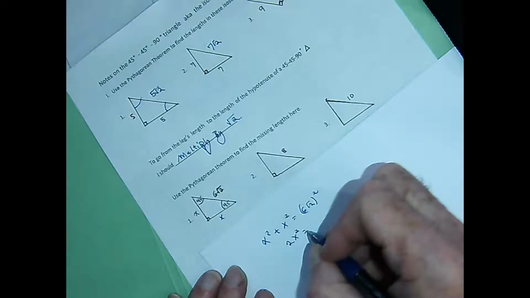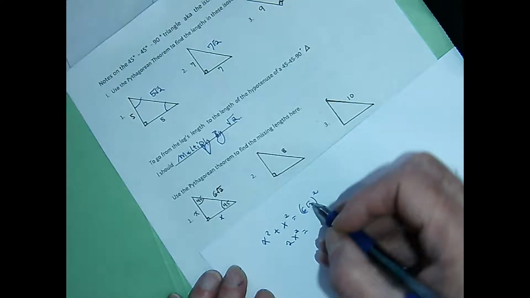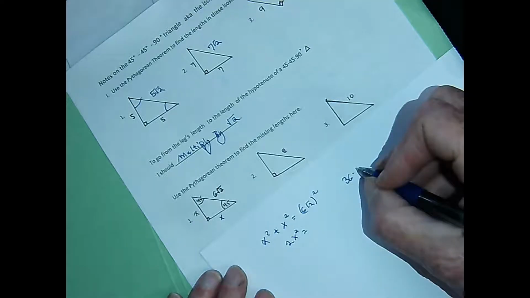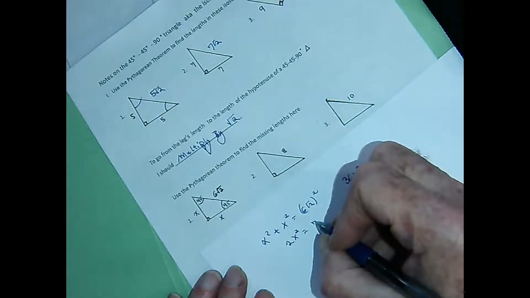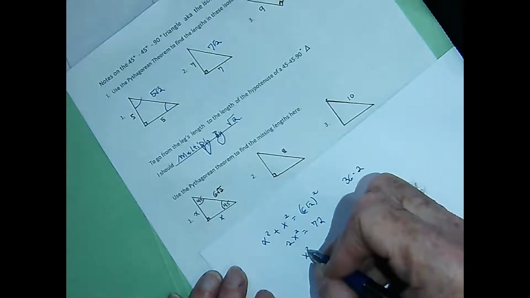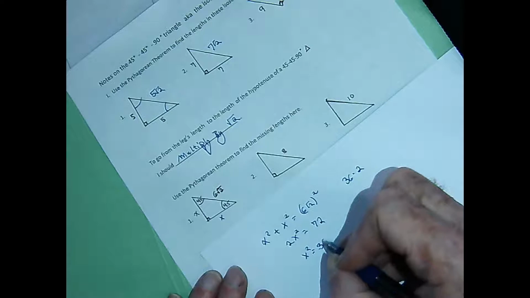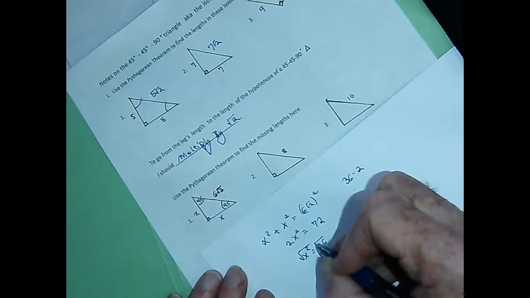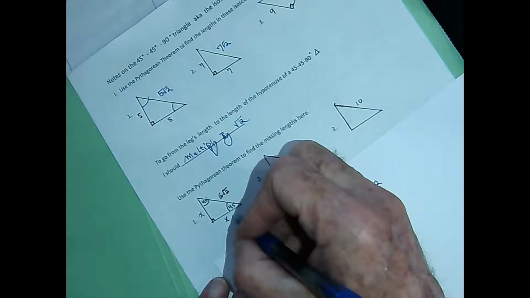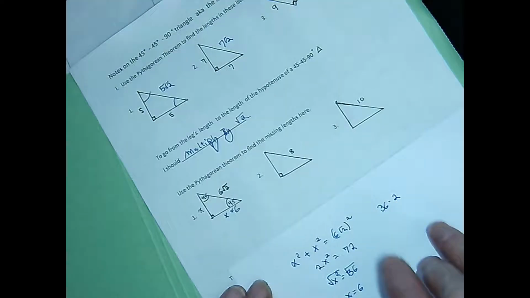When you square this guy, you're going to square both parts. You'll square the 6 and you get 36. You square the square root of 2, you get a plain old 2. And 36 times 2 is 72. Let's divide both sides by 2, and I got x squared is equal to 36. Take the square root of both sides, and I'm with you. x is equal to 6. That's what you were thinking all along, and I don't doubt it even for a second. Yep, 6 square roots of 2, just like these other triangles.